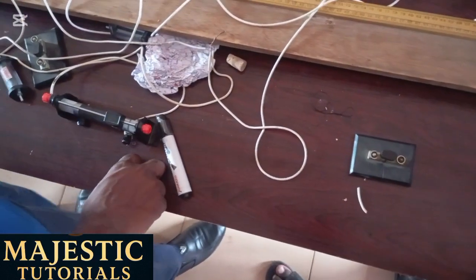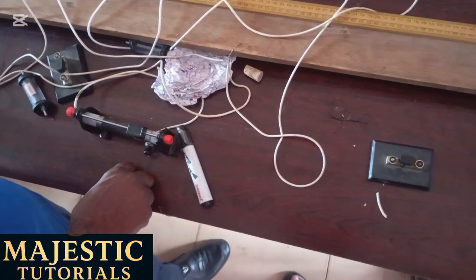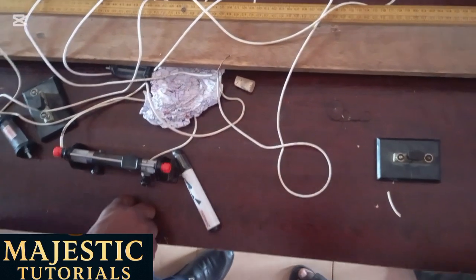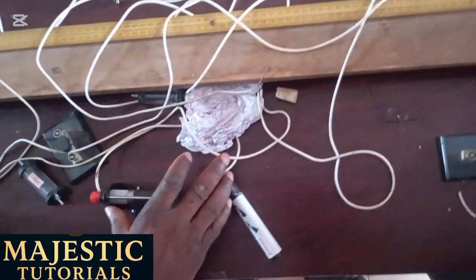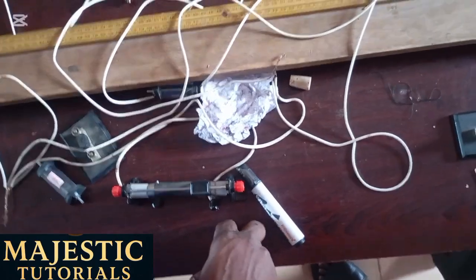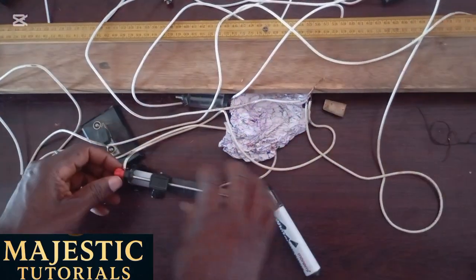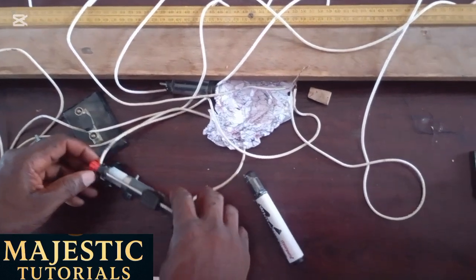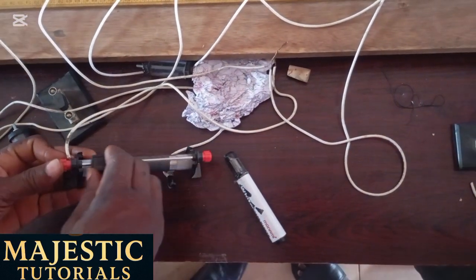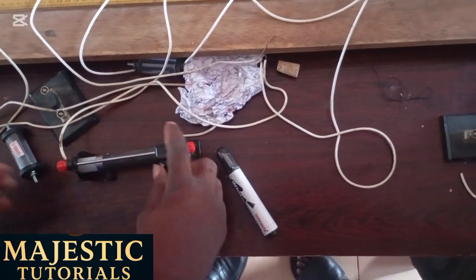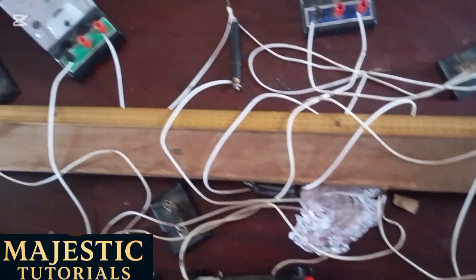The rheostat is a resistor, but it is not a standard resistor. It's not fixed. The values are not fixed. It is one we call a variable resistor. As you slide it here, you either go to the highest resistance or the smallest resistance. You detect it from the movement of the pointer on the ammeter.